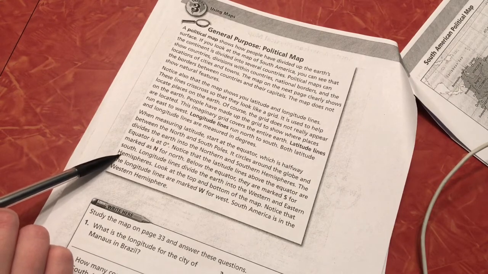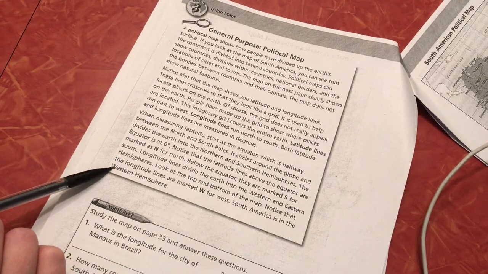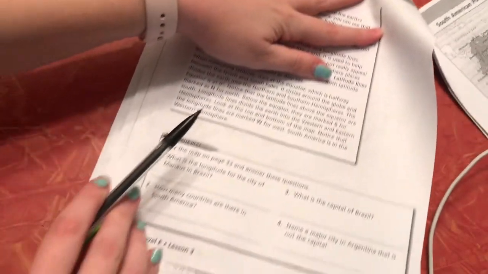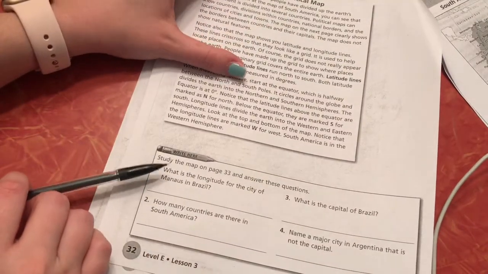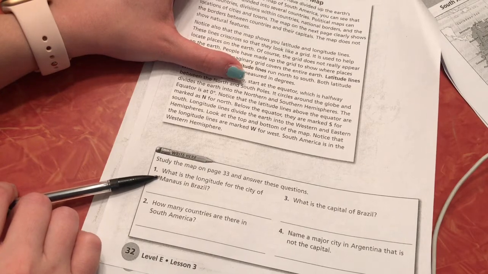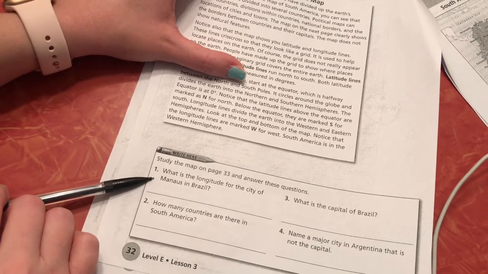Look at the top and bottom of the map. Notice that the longitude lines are marked W for west. South America is in the western hemisphere. Study the map on page 33 and answer these questions. What is the longitude for the city of Manaus in Brazil?